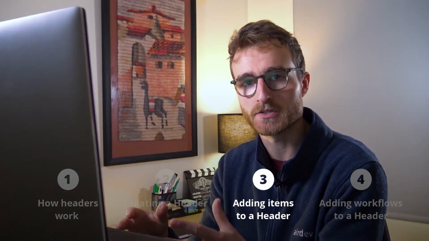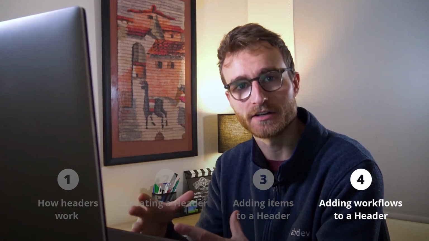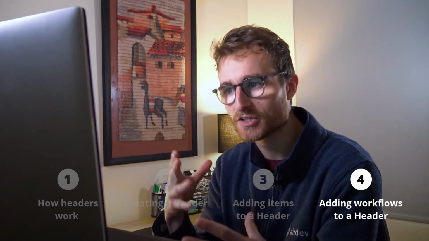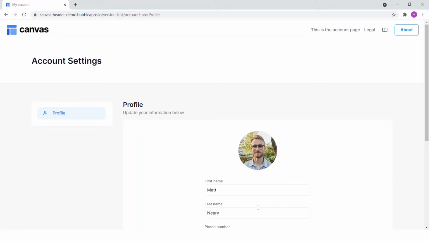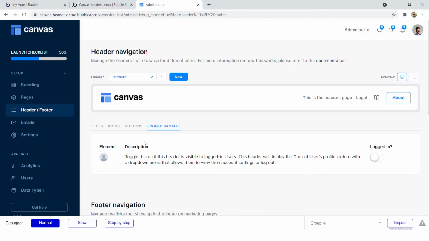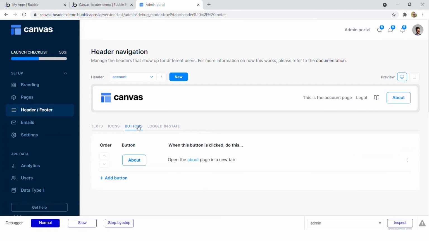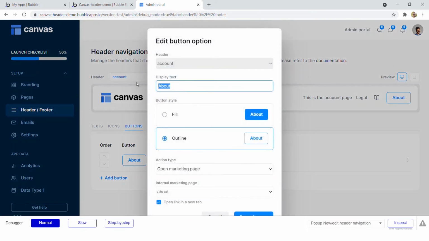Now, everything that I've just been talking about has been concerning navigation, but what if you actually want to attach some workflow, some logic to the elements in your header? Obviously, they're all being configured within the admin portal here, so it's not obvious how you would actually connect logic. Well, the way that you do this, if we change this about button to be, let's say, a feedback button. Let's say for the sake of argument, we want, when this button is clicked, to launch a pop-up on the screen. That's going to require us to create some kind of custom workflow to do that.